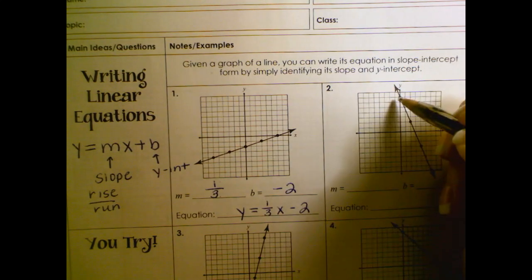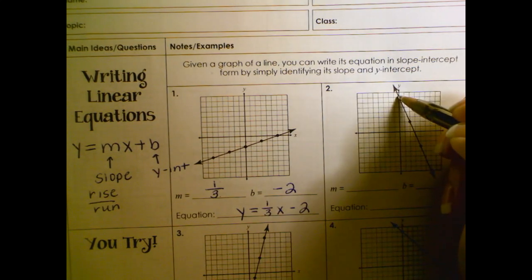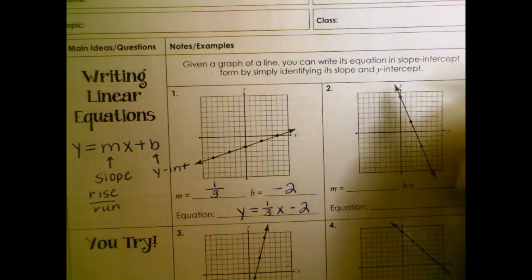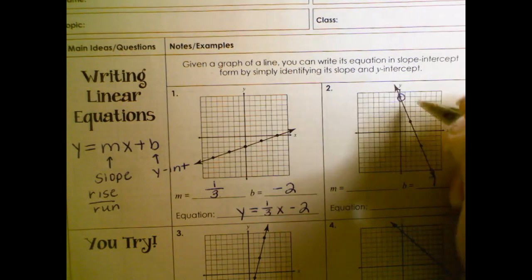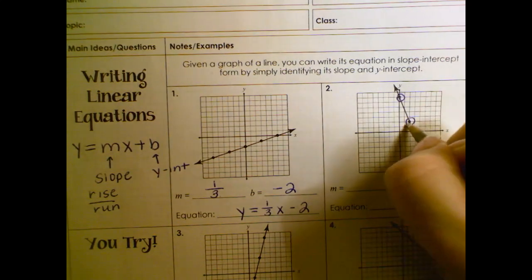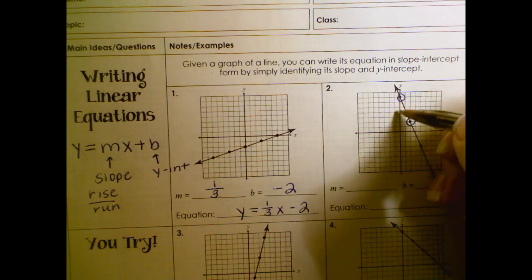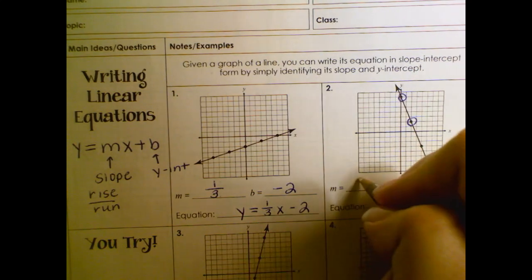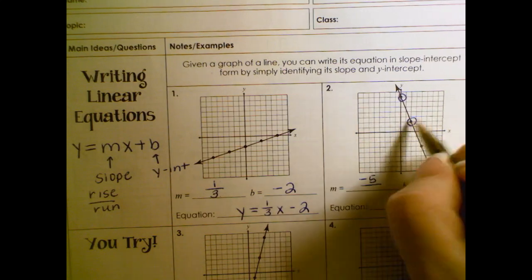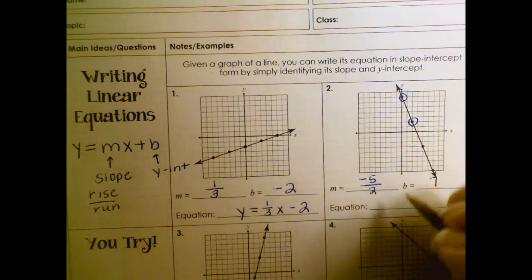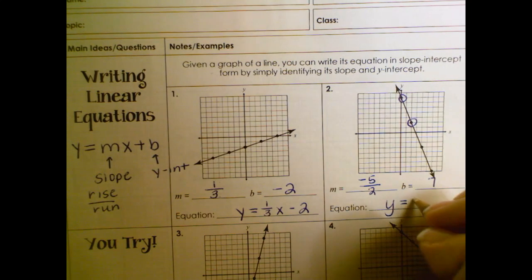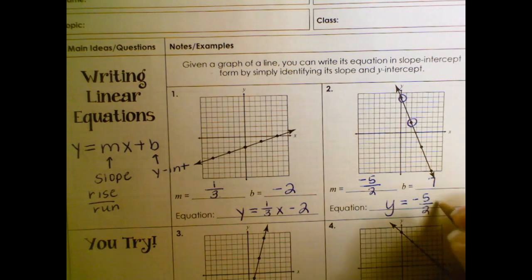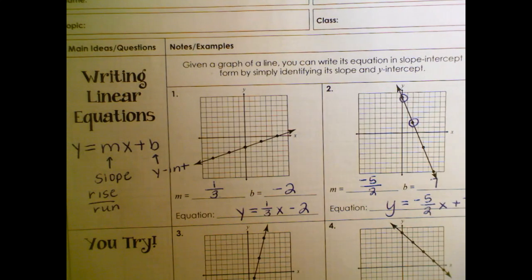Looking at graph number 2, I'm going to start with my y-intercept. Y-intercept where it touches the y-axis is at 7. So I'm going to go from this point, my y-intercept, to the next point. Looks like I fall down 5, which would make it a -5, and I run over 2. So putting it into my equation, slope -5 over 2x plus 7.